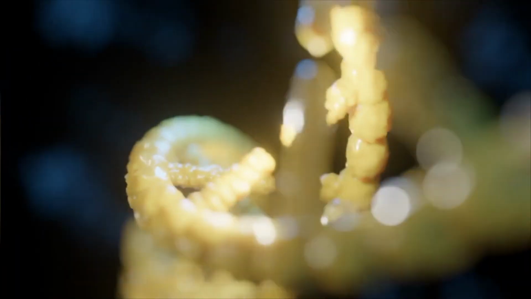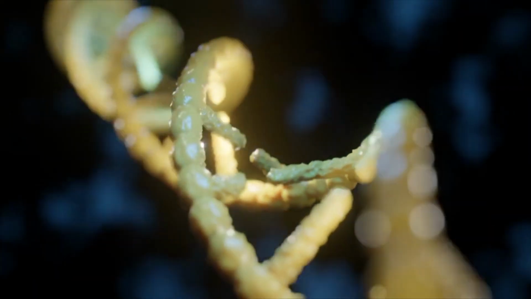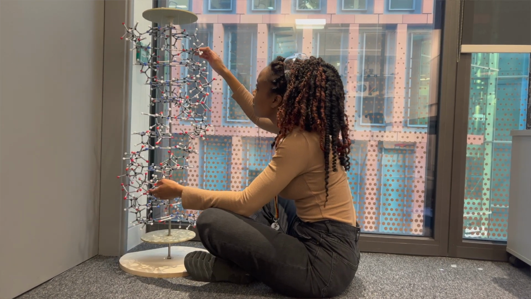So previously, a lot of work in the cancer field was based on this notion that cancer cells are caused by DNA mutations, which cause cells to grow uncontrollably. But now we're realizing that DNA mutations alone cannot explain why some cells develop cancers and others don't.